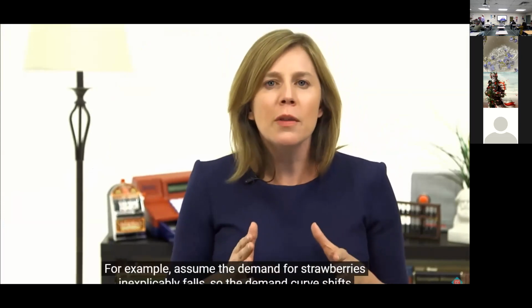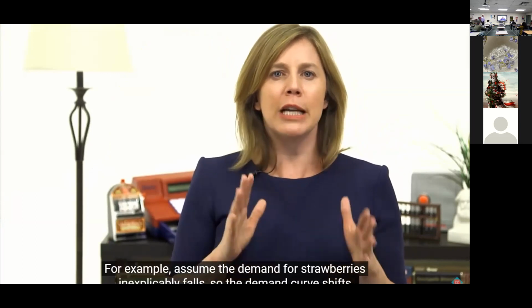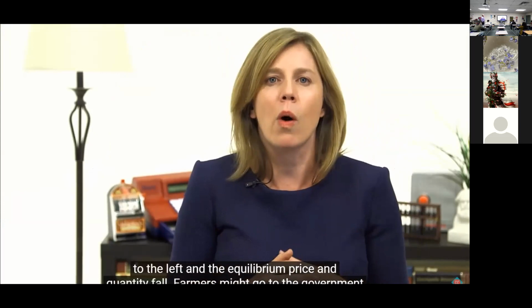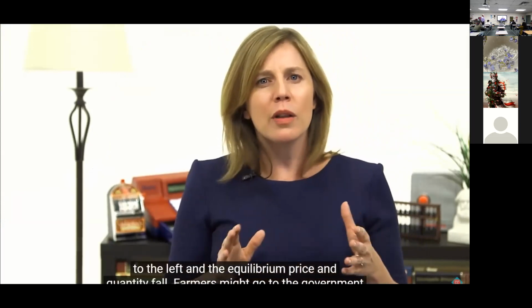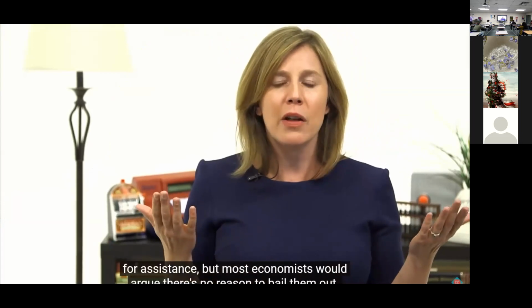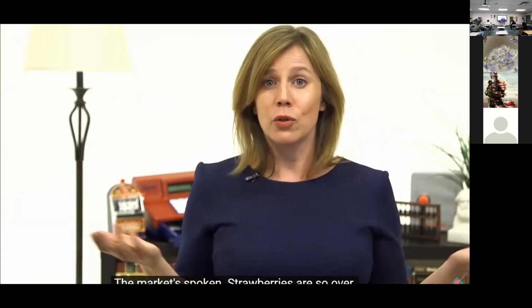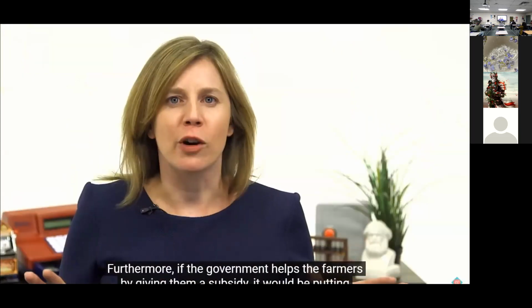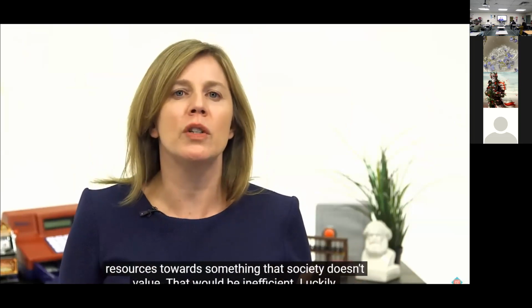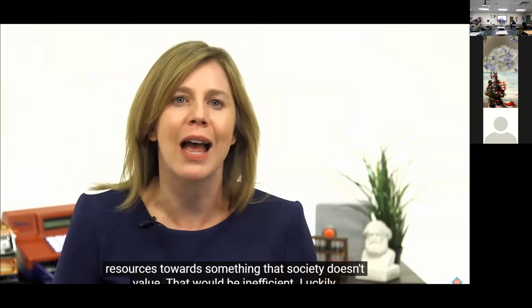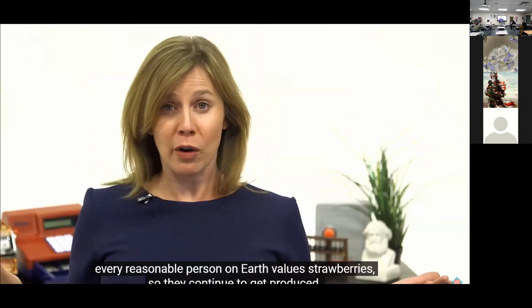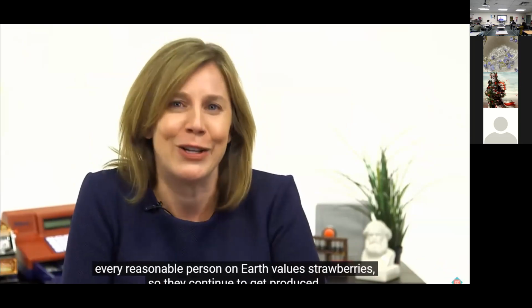For example, assume the demand for strawberries inexplicably falls. So the demand curve shifts to the left and the equilibrium price and quantity fall. Farmers might go to the government for assistance, but most economists would argue there's no reason to bail them out. The market's spoken. Strawberries are so over. Furthermore, if the government helps the farmers by giving them a subsidy, it would be putting resources towards something that society doesn't value. That would be inefficient. Luckily, every reasonable person on earth values strawberries, so they continue to get produced.